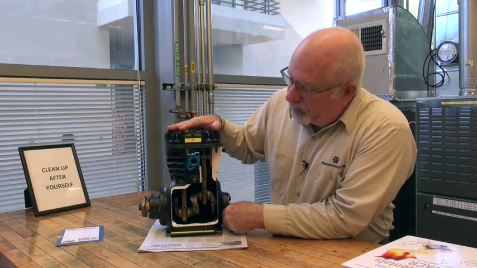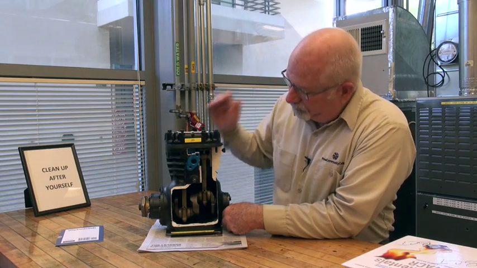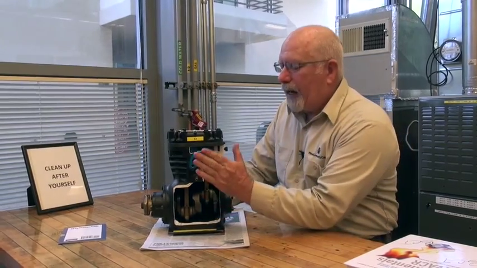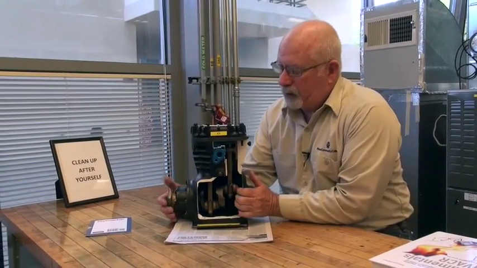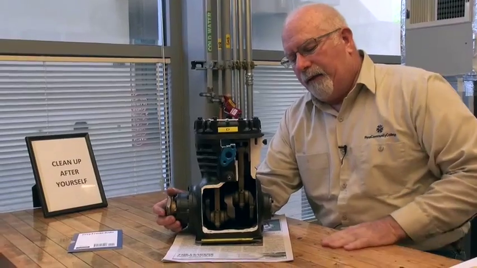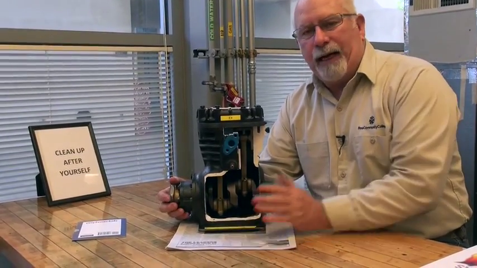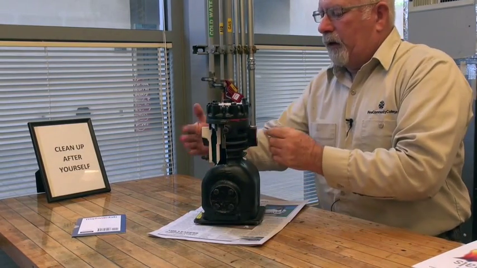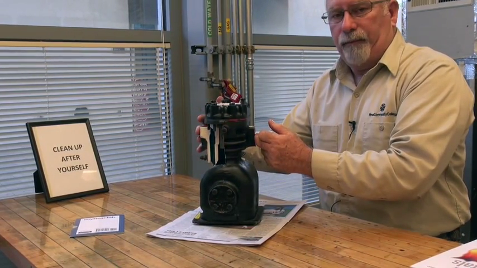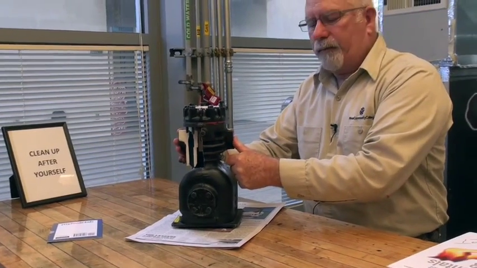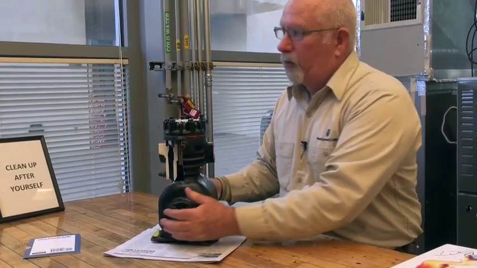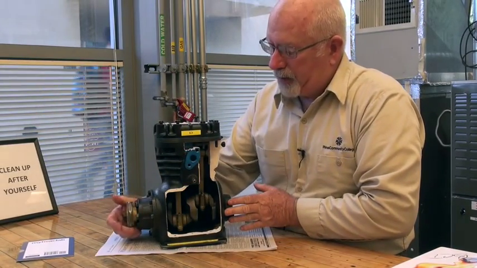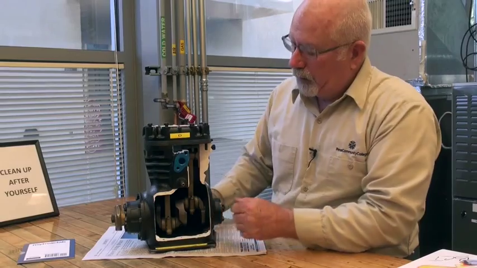Now, we did a cutaway on this, and it's very, very simple. You have 2 ports here, and I'm going to turn it. If you're on the work table, try to protect it with newspaper or something. You see the 2 outlets here. One is your high pressure side, which is painted red, and the other is the low pressure side, which is painted blue.